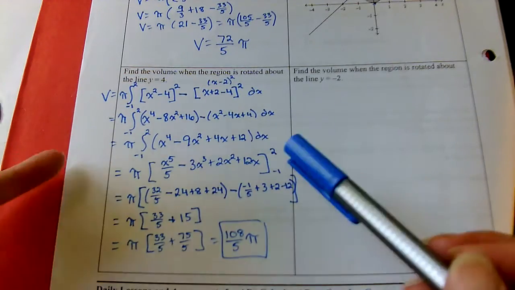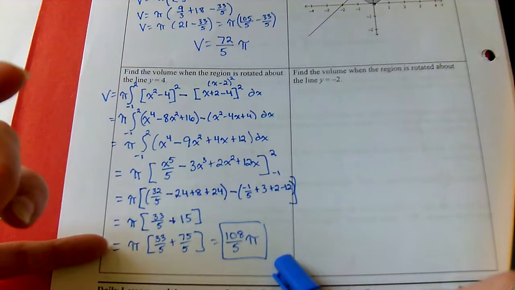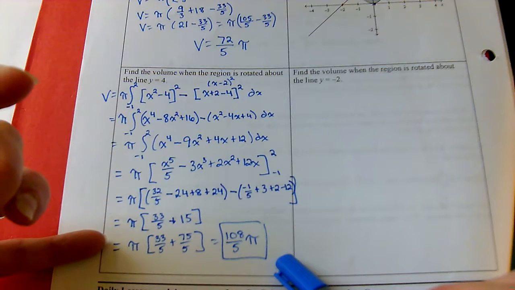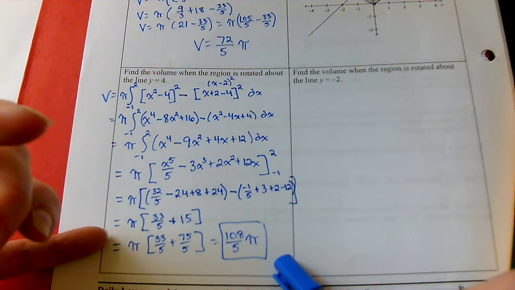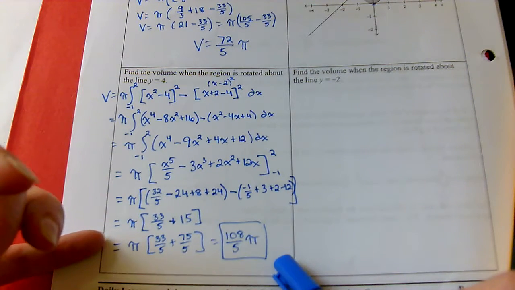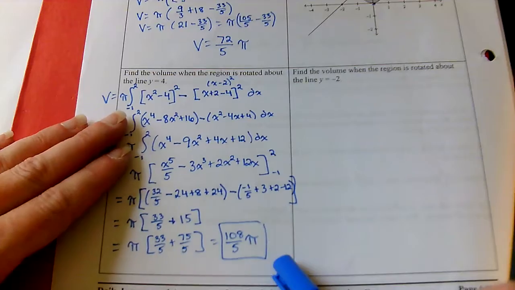So here's the rest of the problem worked out by hand. Hopefully you got the same answer. If you didn't, pause the video, go back, see where your mistake is. On the next one, it's about the line y equals -2.